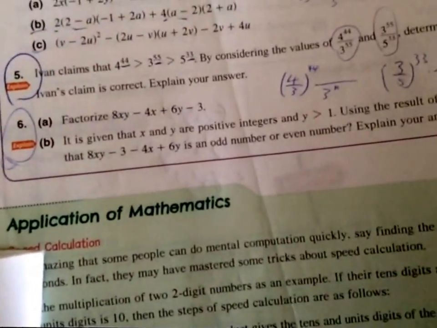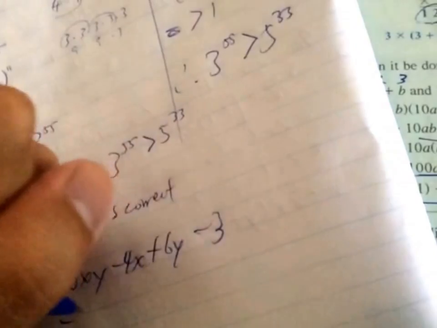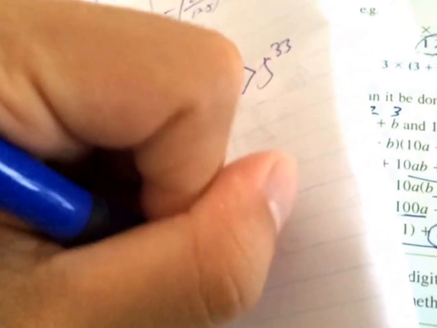Number 6, part A is easy, a good pen question. So I do it fast. Group this, and you get these two factors.